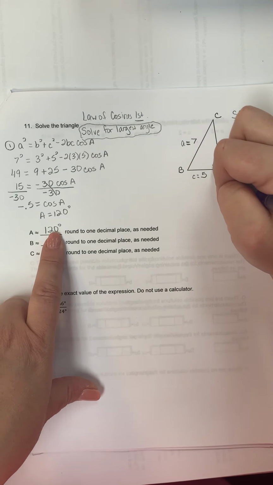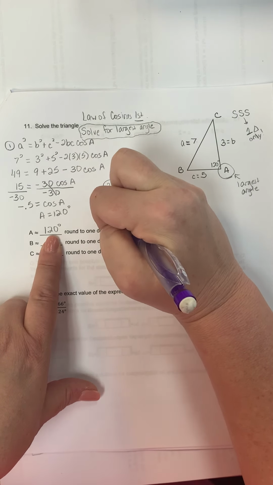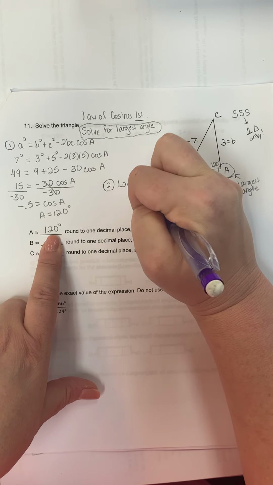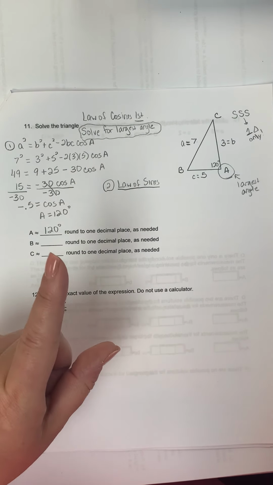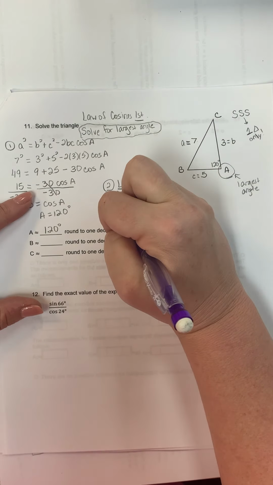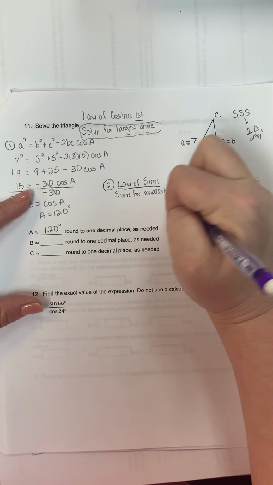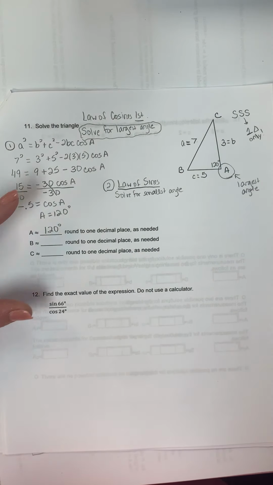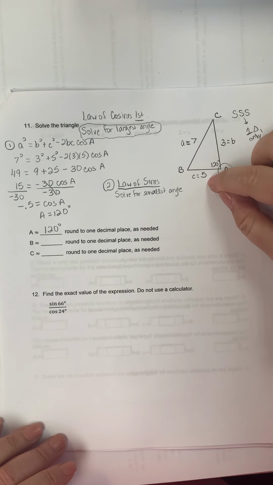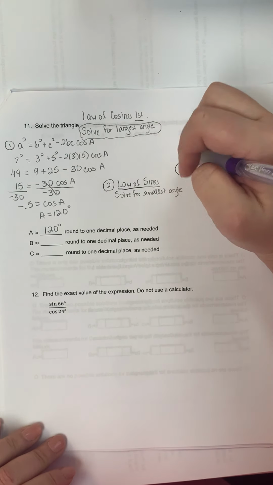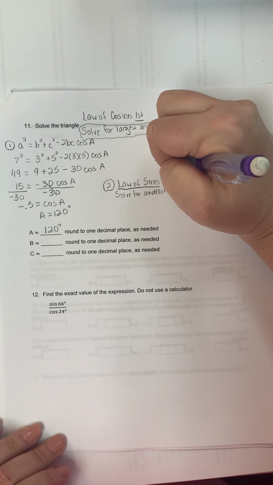Okay, all right, so now that we have A, we're able to switch over to the law of sines. But the key is we're going to solve for the smallest angle, just to make sure that everything is okay. So if I look at 3 inside 5, I realize B is going to be the smallest angle.